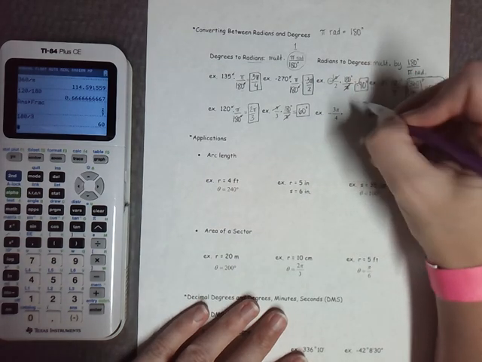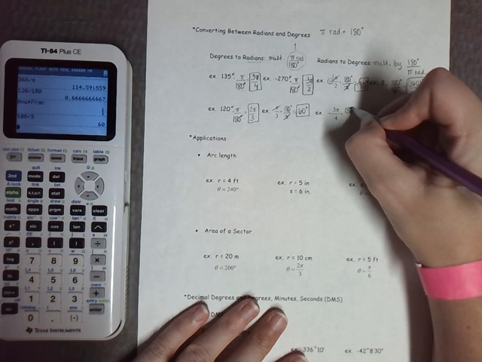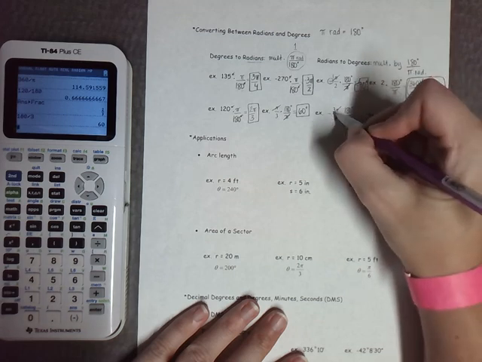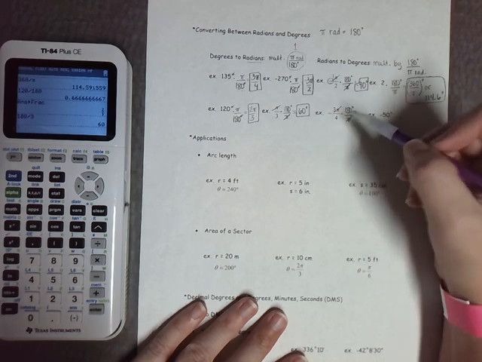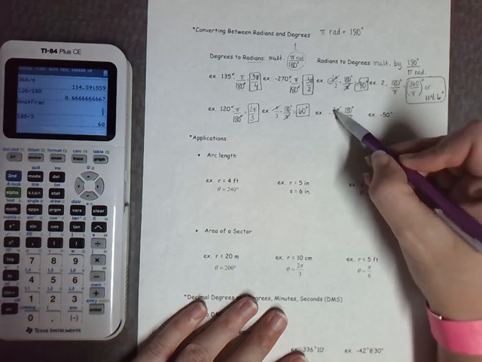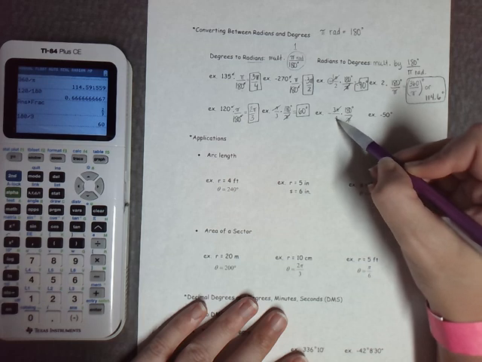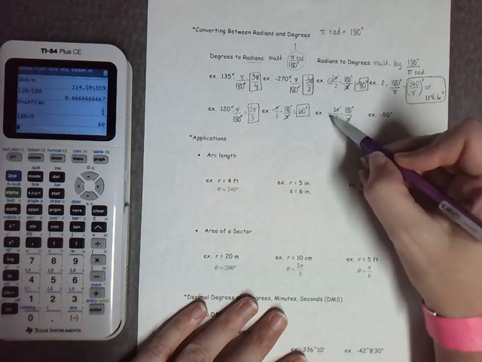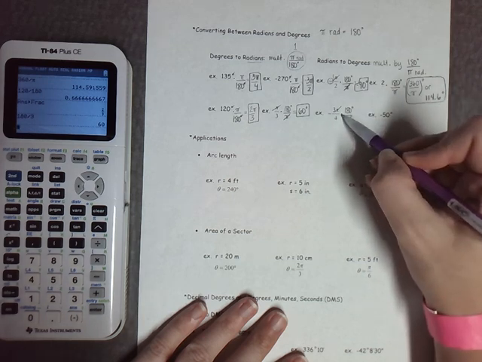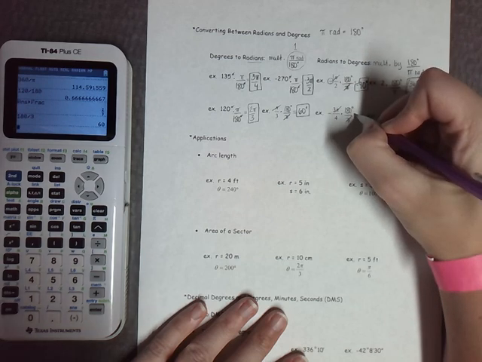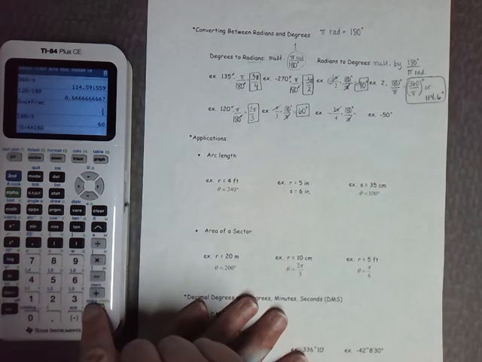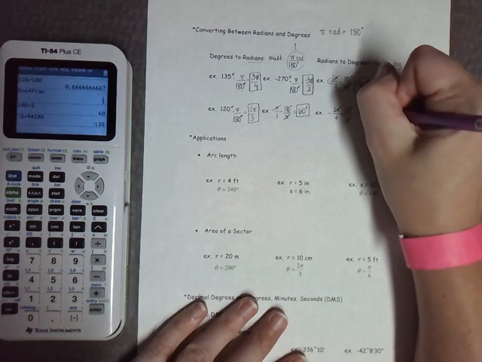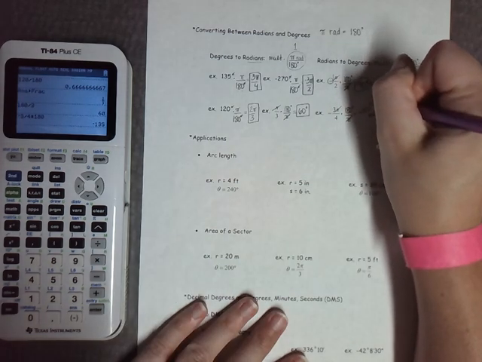And negative 3 pi fourths, multiply by 180 over pi. Our pi's cancel. Okay, this time I can type this in two different ways. I can type negative 3 times 180 and then divide by 4, or I can type negative 3 fourths times 180, and both of those will give you the same answer. Negative 3 fourths times 180 is negative 135 degrees.